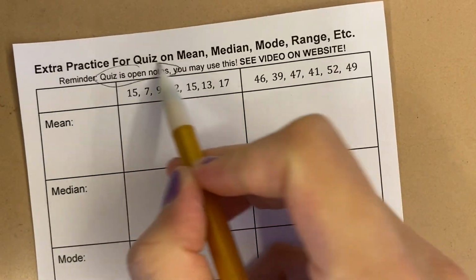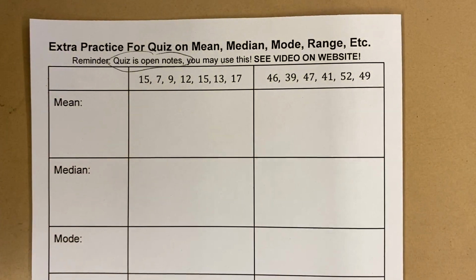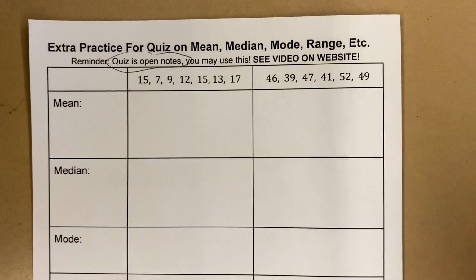Remember that the quiz is open notes, so all of the notes that you take right now on this video, you'll be able to use on the quiz. So please take advantage of this video to really make sure you're not only getting a full review so you understand it, but also so you have really easy notes to use for the quiz. All right, so here we go.